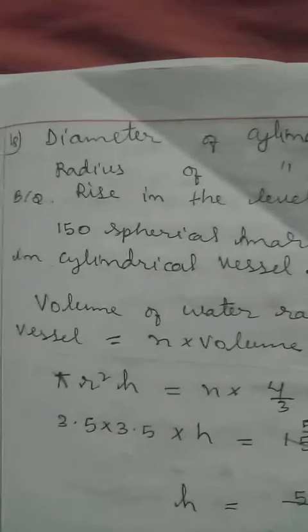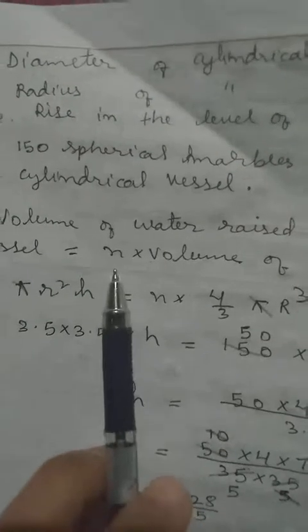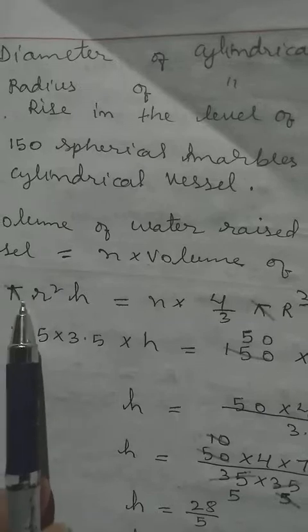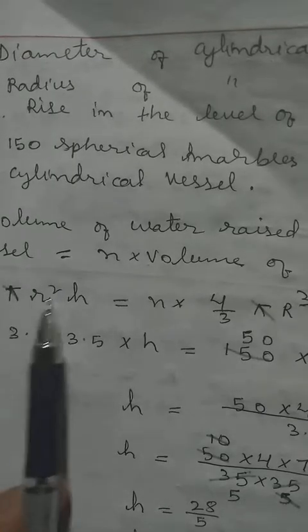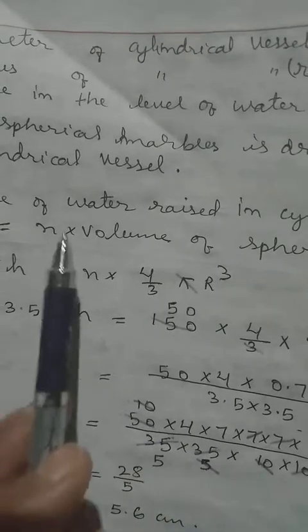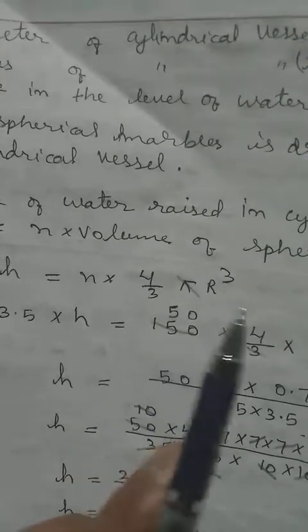So from the question we can clearly write that the volume of water will be equal to the volume of the spheres, but since there are many of them, we put n. Volume of cylinder is pi r square h, and that of a sphere, let it be n, 4 by 3 pi r cube.